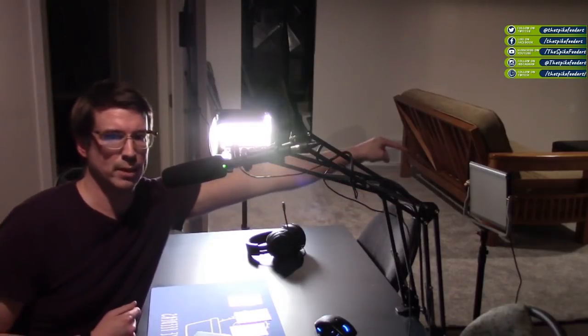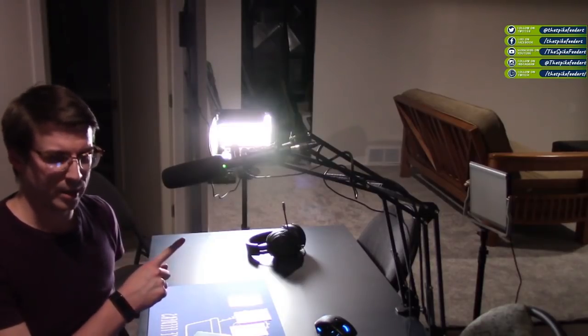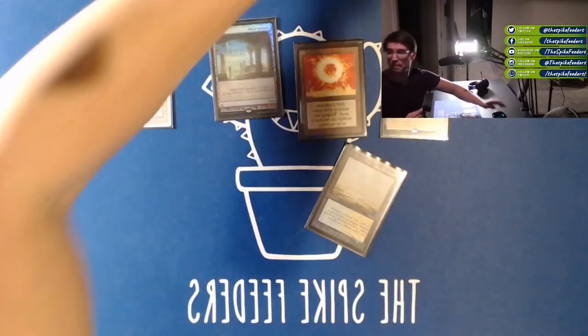One thing you can see right here, this is what I tripped over earlier. I've got more lights. So we're going to see how this looks differently on the webcam play space and on the overhead as I set up these lights and turn off my direct overhead lights.